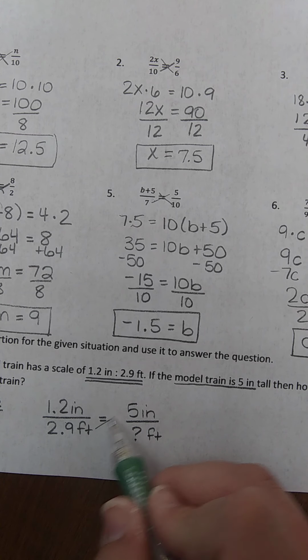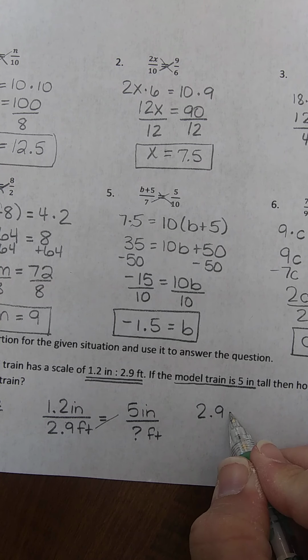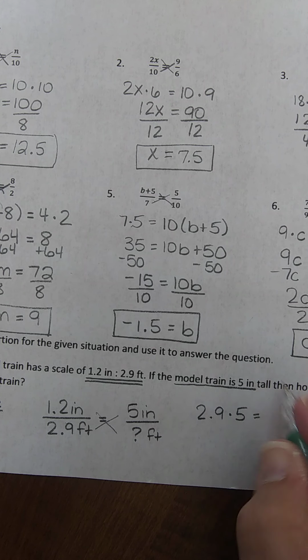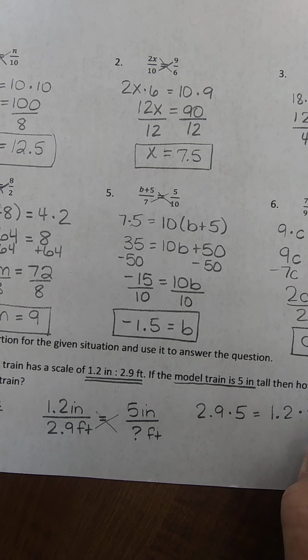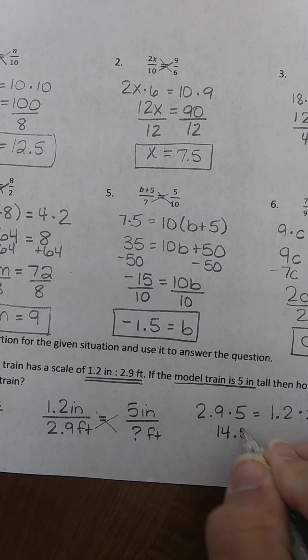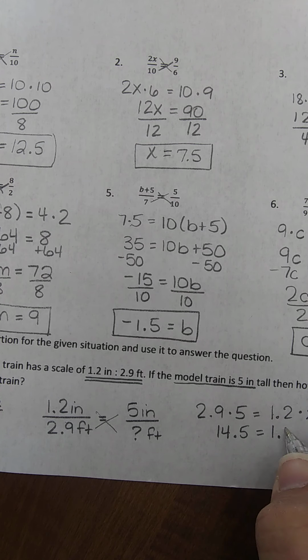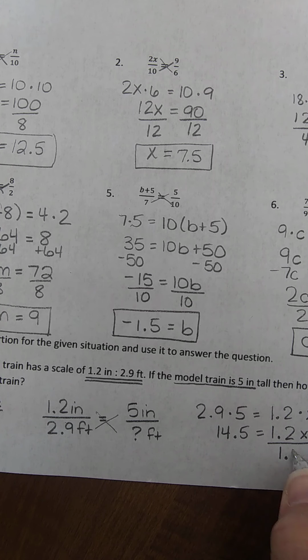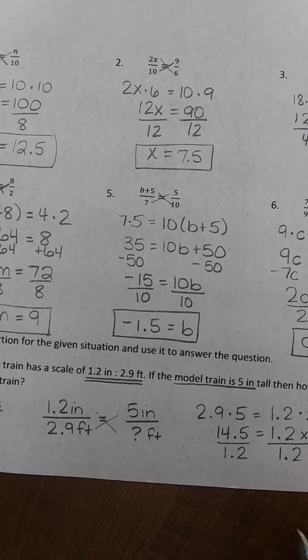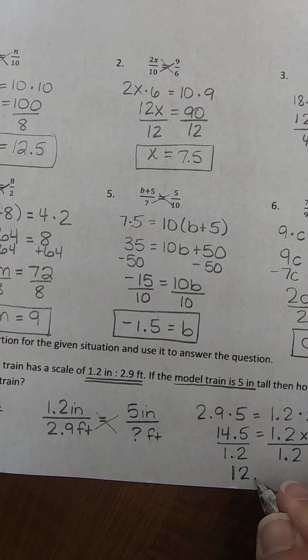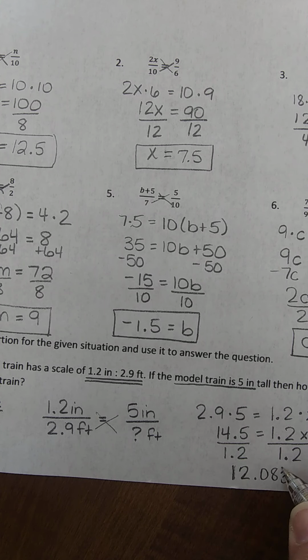So we'll use our cross products. One of those would be 2.9 times 5. And the other one will be 1.2 times, we don't know, so I'll use an x there. And then we'll need to do 2.9 times 5, and we get 14.5. And 1.2 times x would be 1.2x. So we would divide by 1.2 to get x alone. And we get 12.083 repeating as the value for x.